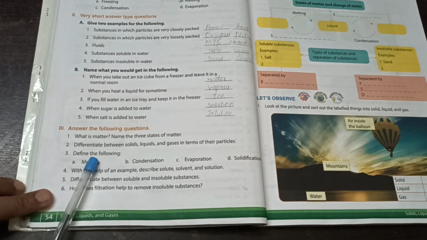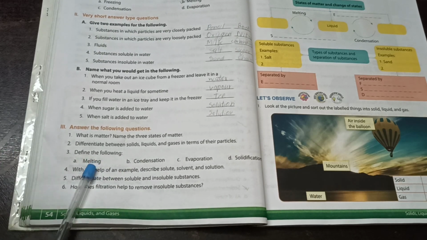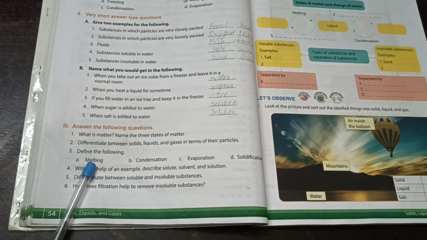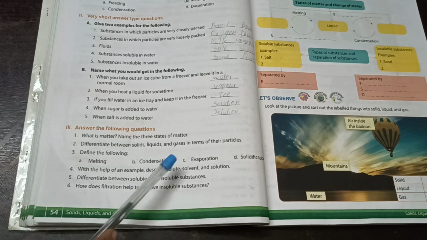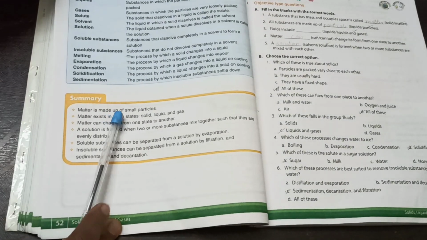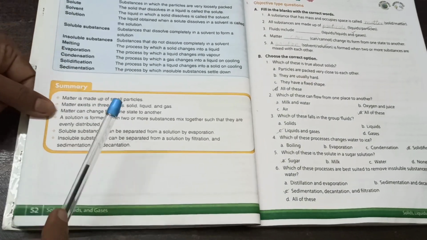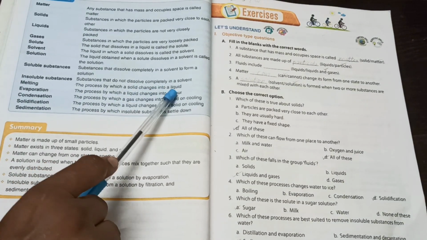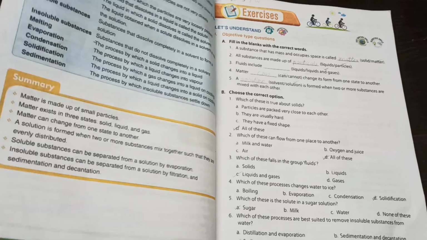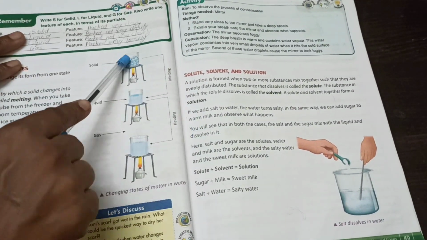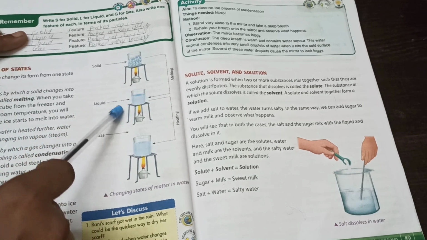Then next one, define the following. Define the following means write down the concept with examples. Melting, what is melting? And yes, you can draw a diagram also. Melting, condensation, evaporation and solidification. What is melting? Melting is the process by which a solid changes into a liquid. And you show it this way: ice melting here became a liquid.